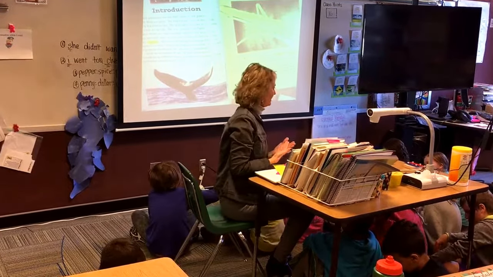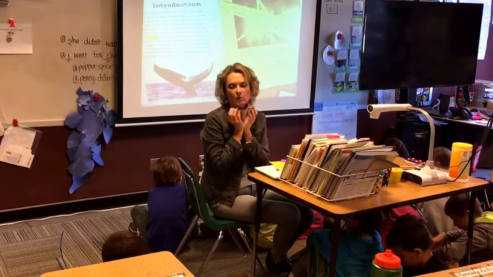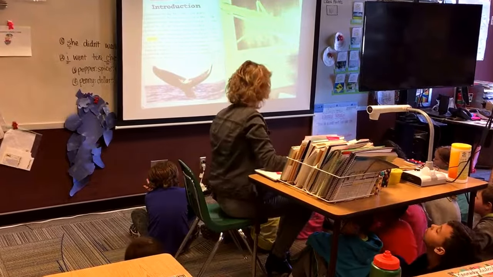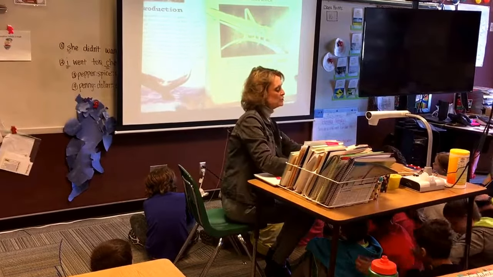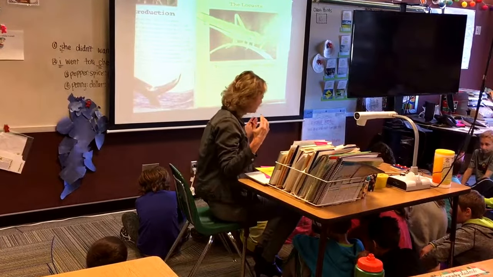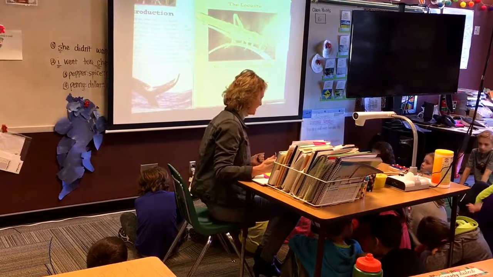Visualizing isn't hard. It's putting that into a word or a few words that's challenging. Creating a Venn diagram isn't hard, but using those words to summarize the big idea of something, that's where the challenge lies. That's our job for the day.